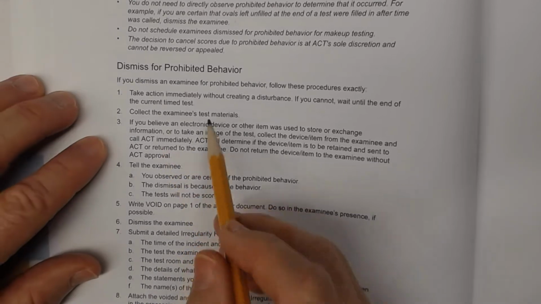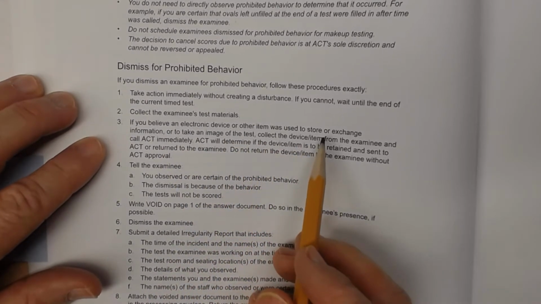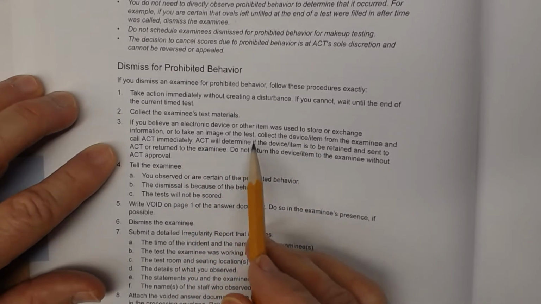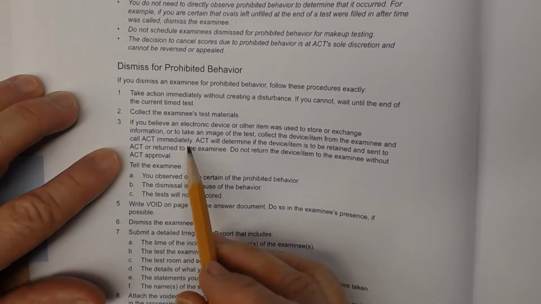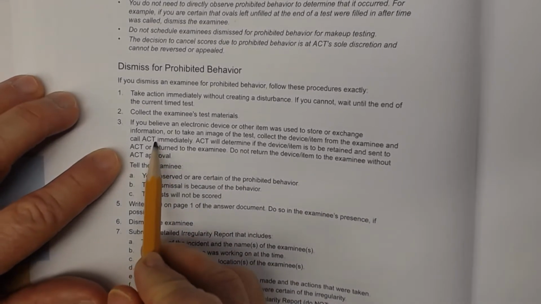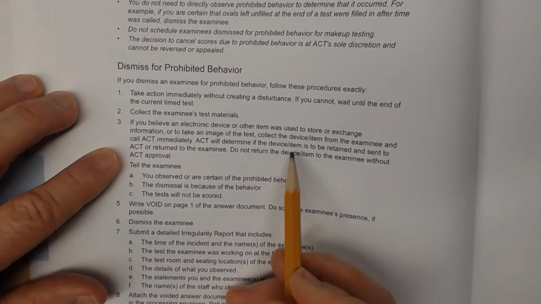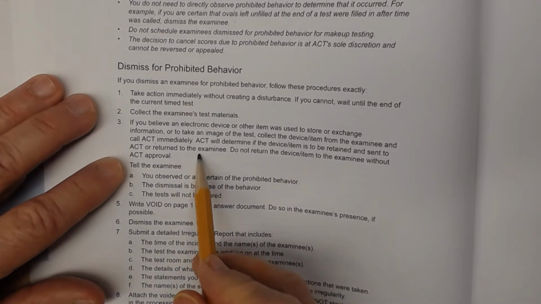3, if you believe an electronic device or other item was used to store or exchange information or to take an image of the test, collect the device or item from the examinee and call ACT immediately. So have your test coordinator call ACT immediately. ACT will determine if the device or item is to be retained and sent to ACT or returned to the examinee.